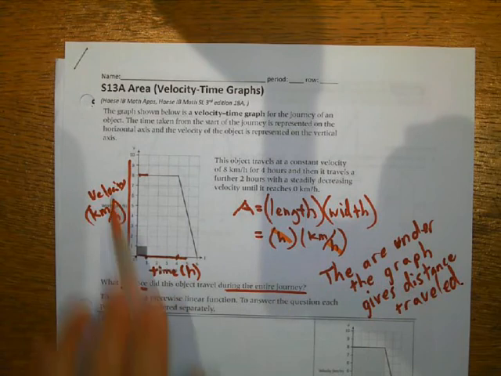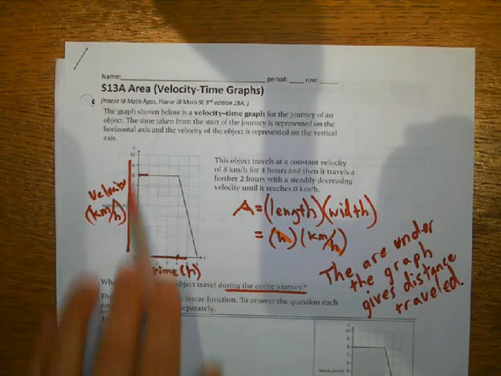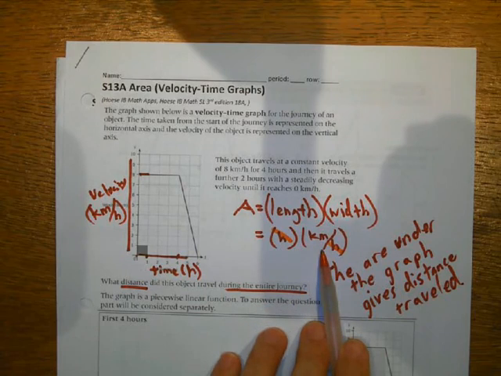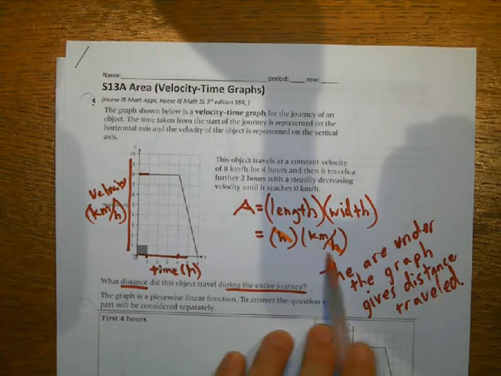Because if this unit is in hours and this is in kilometers per hour, our simplified answer is left in distance.